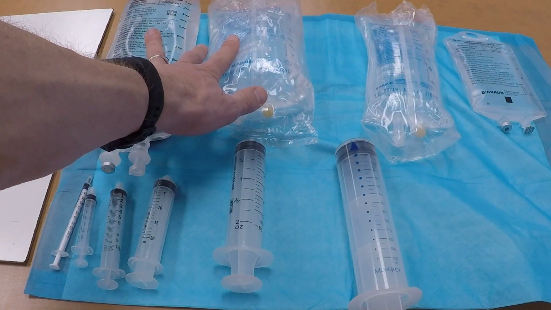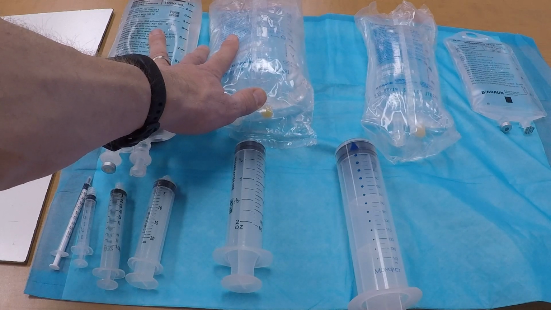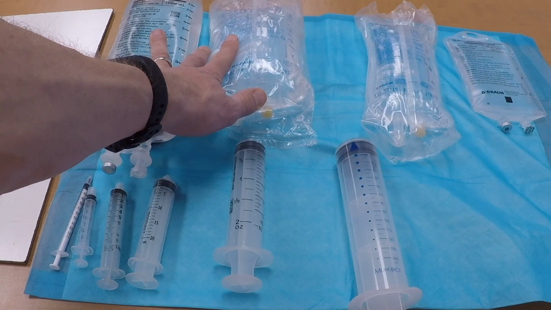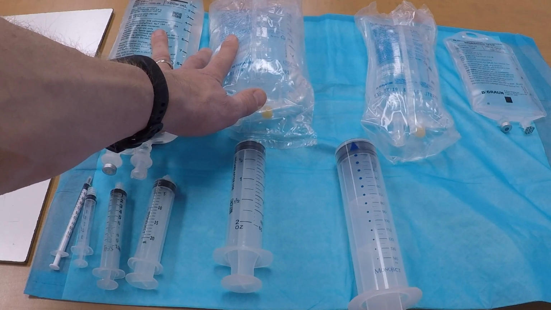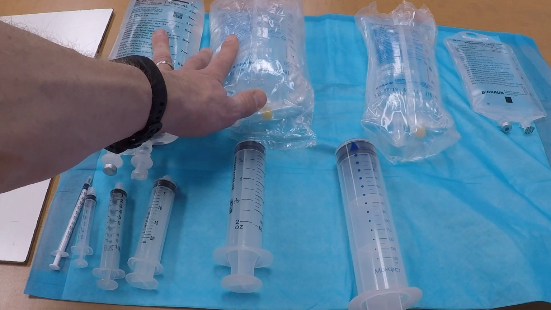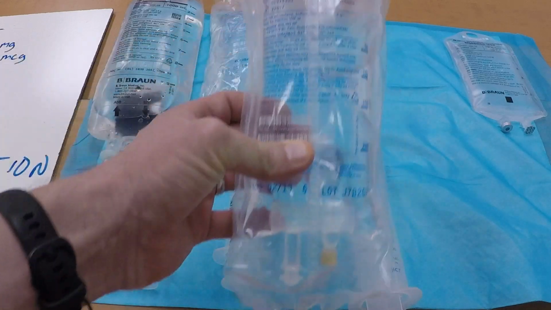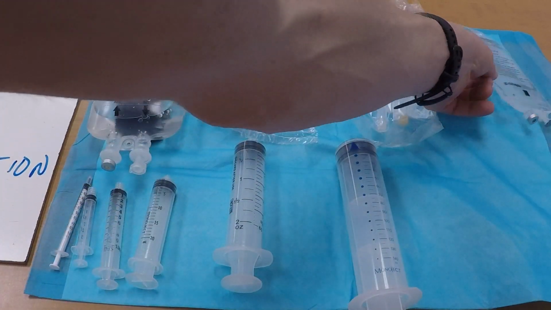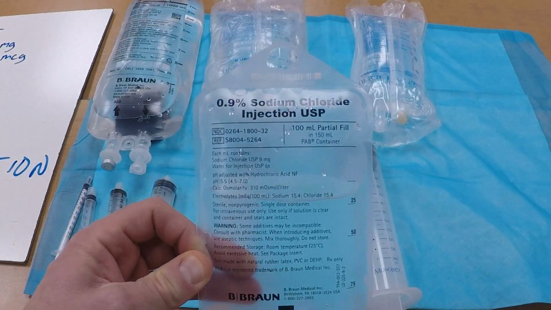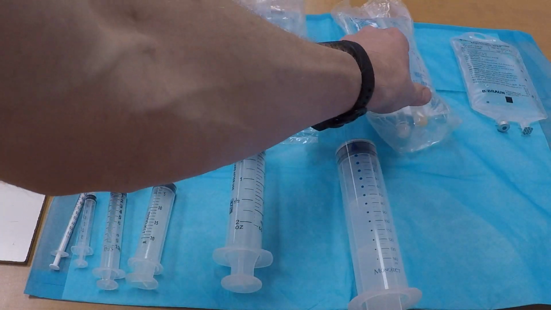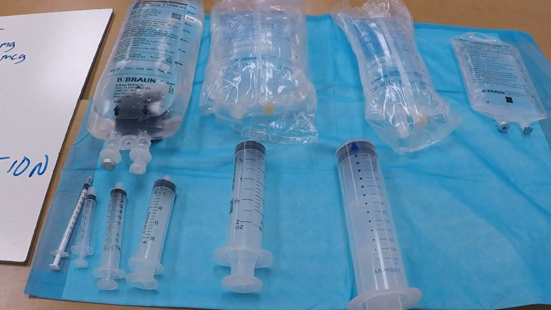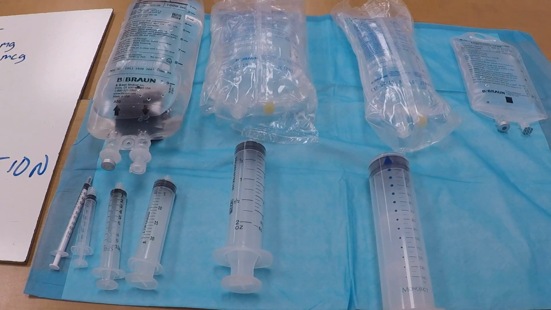These are usually used in EMS, at least for volume resuscitation. So we're going to start an IV either to give a patient fluids or to have a line available that we're going to give other medications through. 250 milliliter and 100 milliliter solutions are usually used to mix medication. So we're going to dilute medication from a vial, and we're going to infuse that over a period.